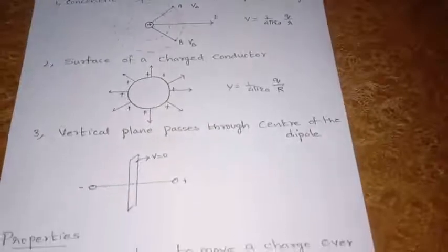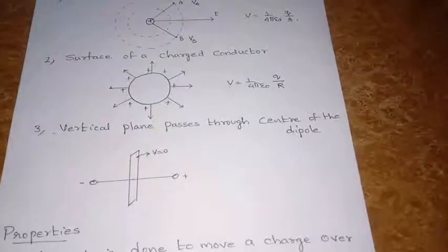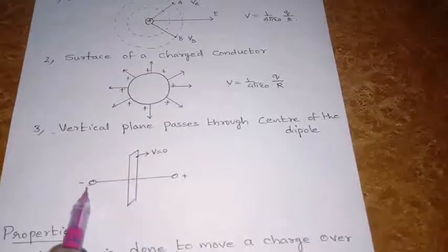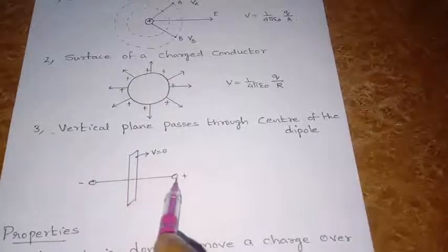And the next one I have written, the vertical plane that passes through the center of the dipole. So this is a dipole, minus Q charge, plus Q charge.